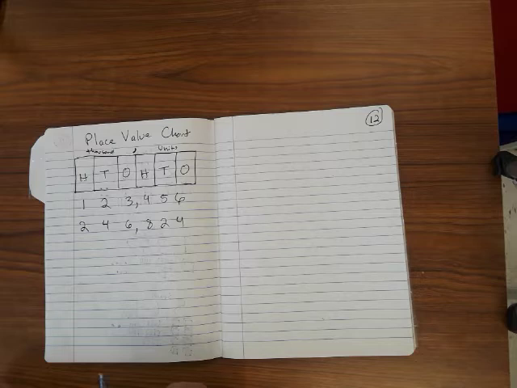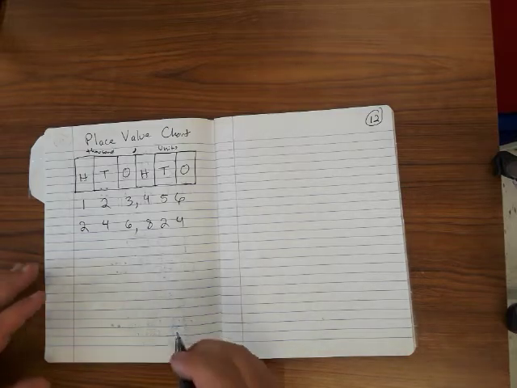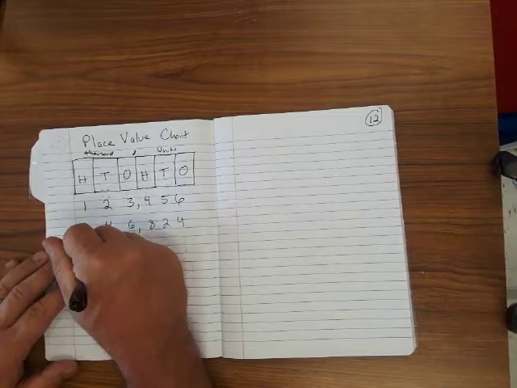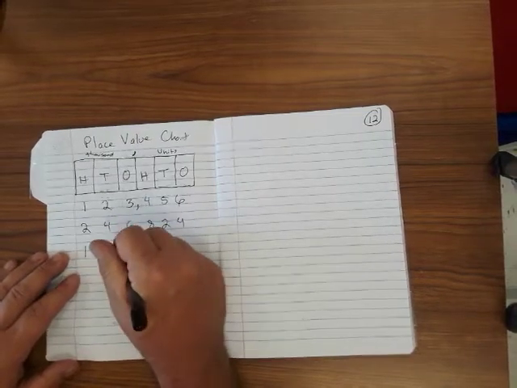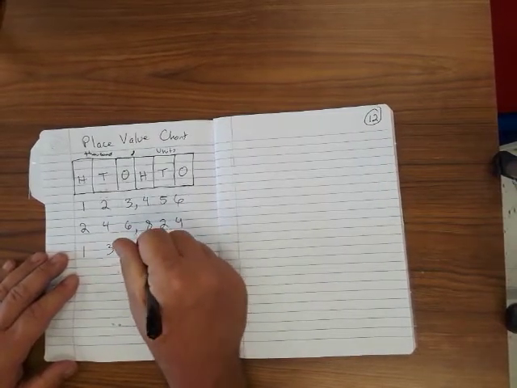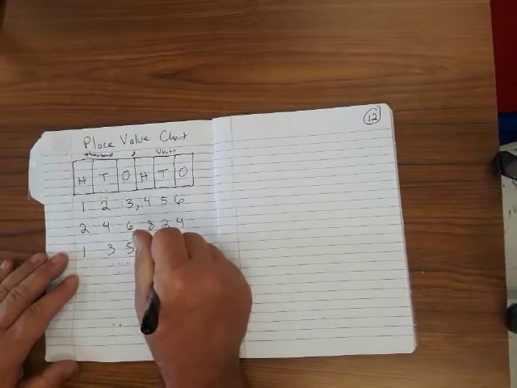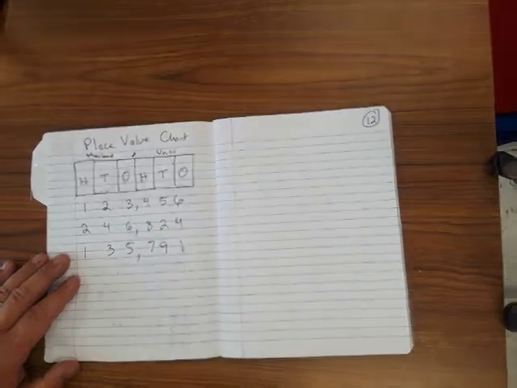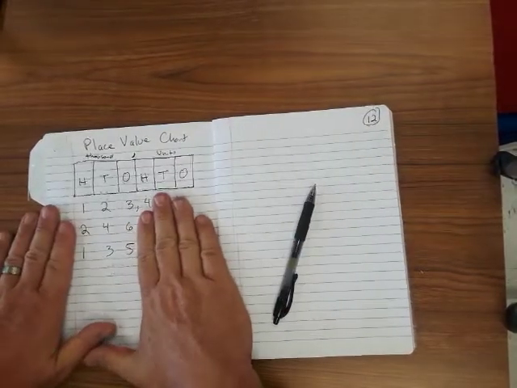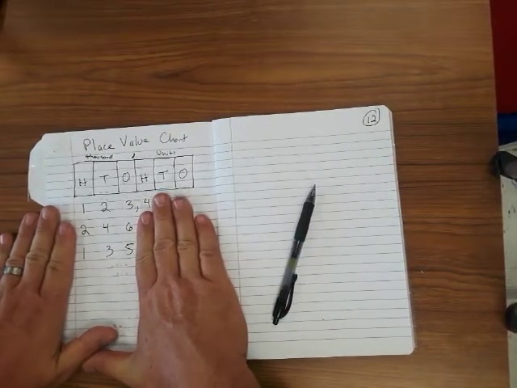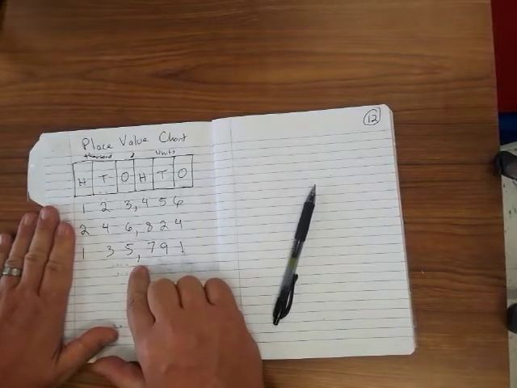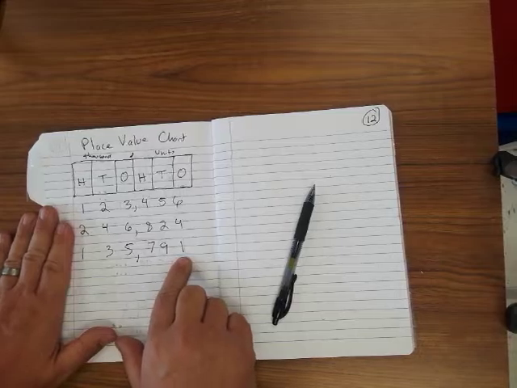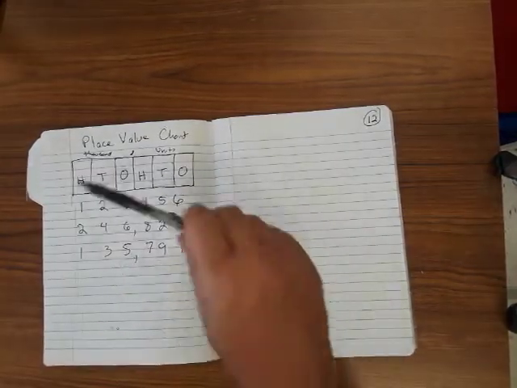Let me give you another one. We'll start with odd numbers: 1, 3, 5, 7, 9, and we go back to 1 again. I put the comma right there. So that's 135,000. So 135, comma says thousand, 791. So this is a place value chart.